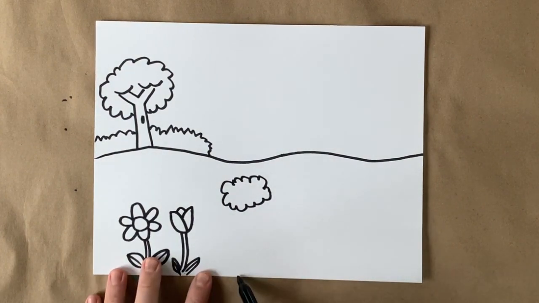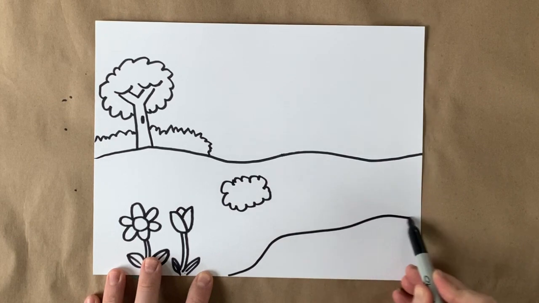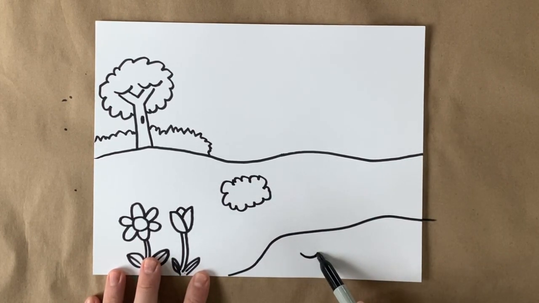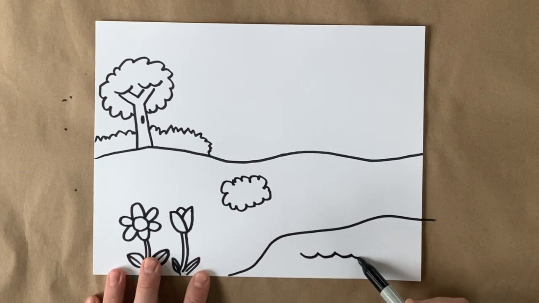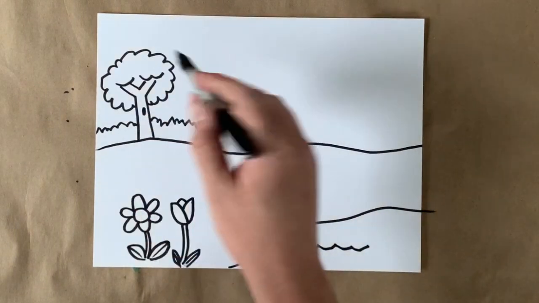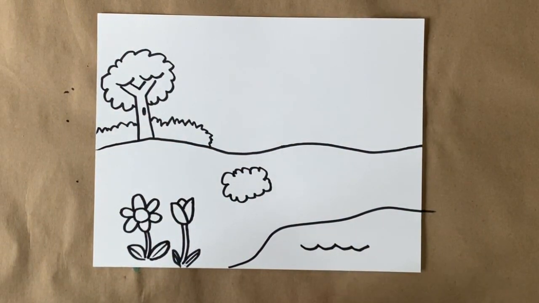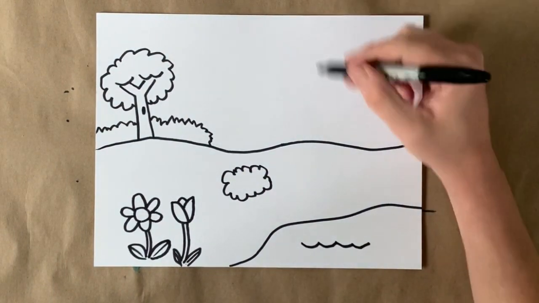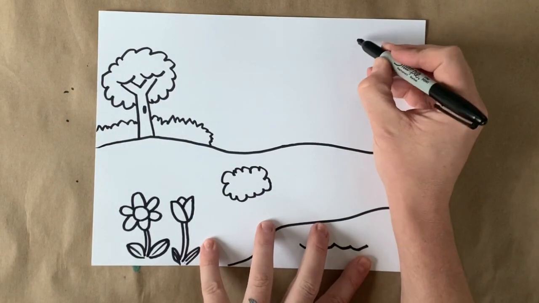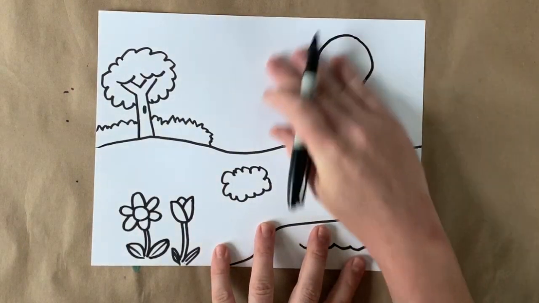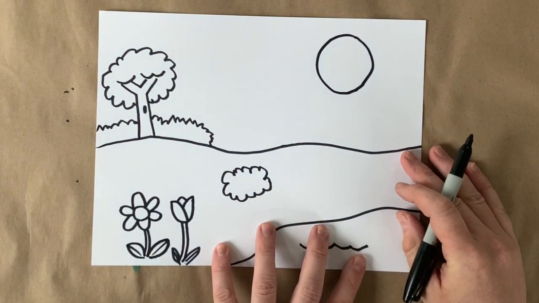And I always like to add little bodies of water. So I'm gonna draw a line for the shoreline and then little waves by doing the scallop, little arc shapes. Now, all of these plants rely on water, but they also rely on the sun. So we're gonna draw a sun over here, which will be a big circle. And so we've got a big circular sun over here.